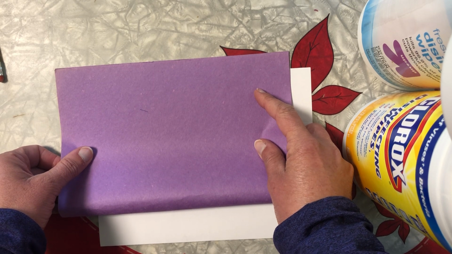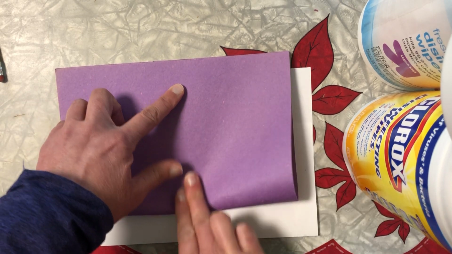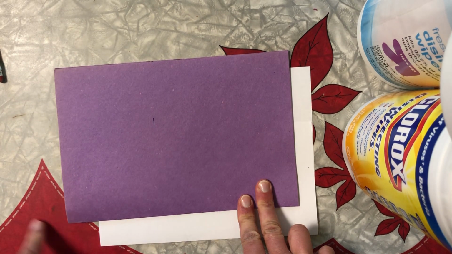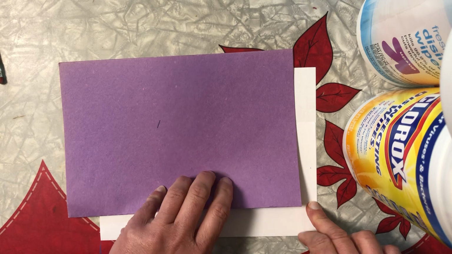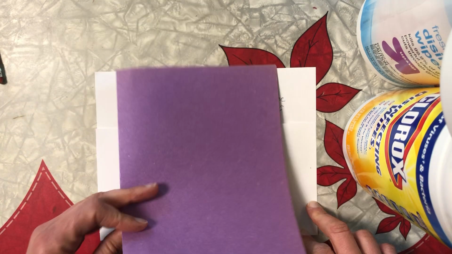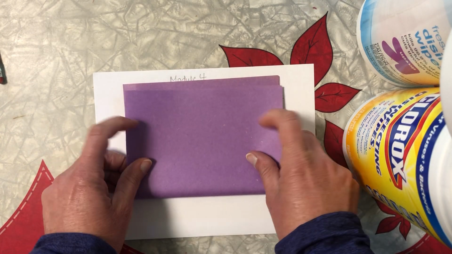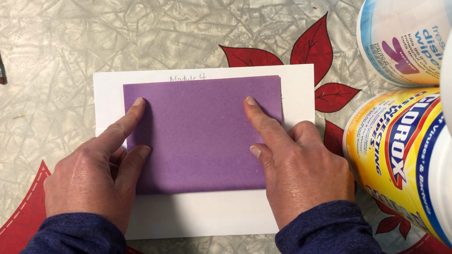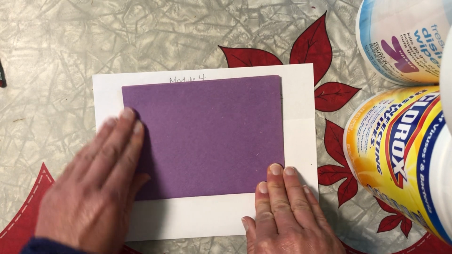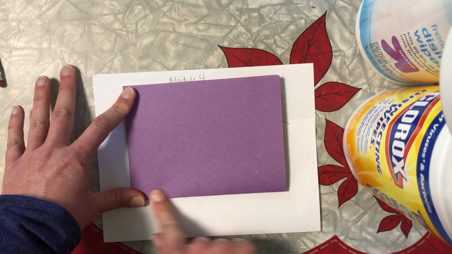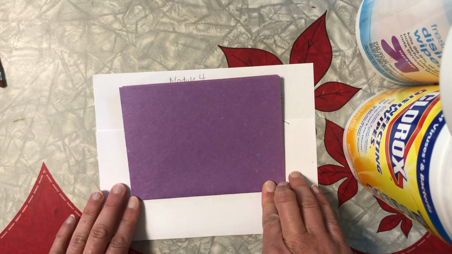I'm going to fold it once, matching those two ends, creasing it really well at the bottom, and then I'm going to fold it again, just like this. So now I've got my paper folded into fourths.